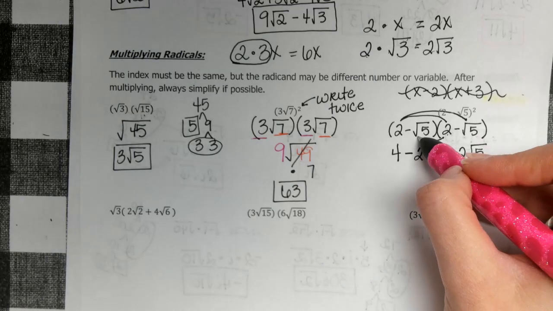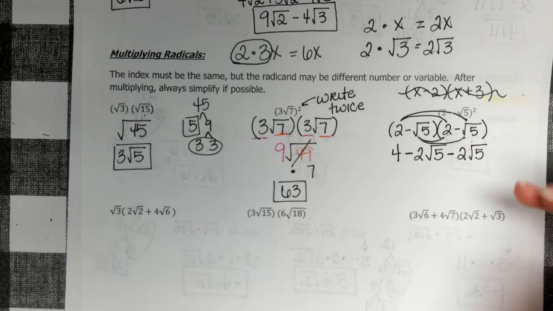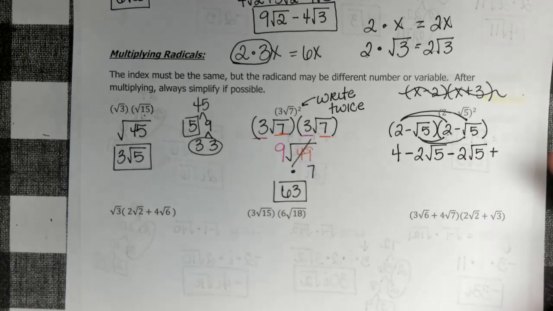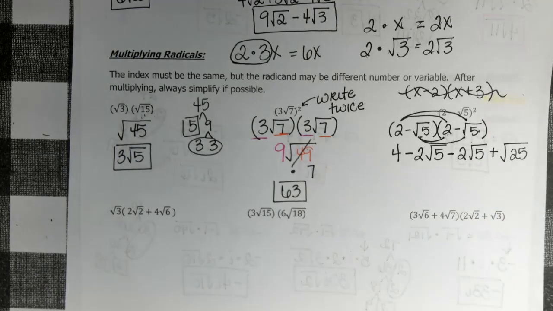Then I've got negative square root of 5 times negative square root of 5. Negative times negative is a positive. I have radical times radical, so I multiply them and it becomes square root of 25. Are we okay with that? So now I need to simplify what I can. I need to combine like terms if I have like terms and simplify my radicals if I can.